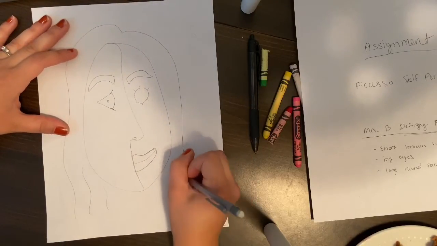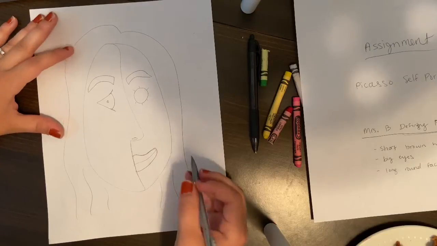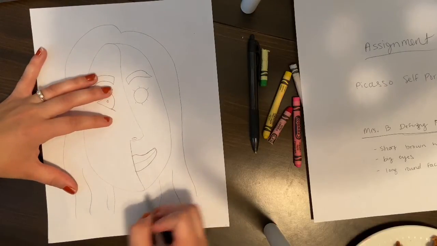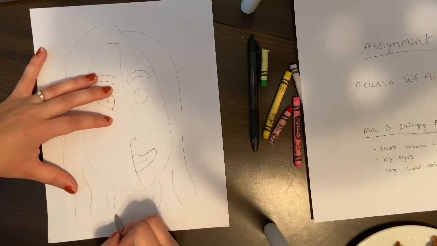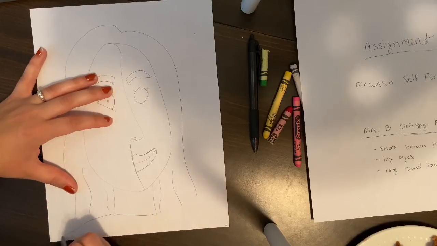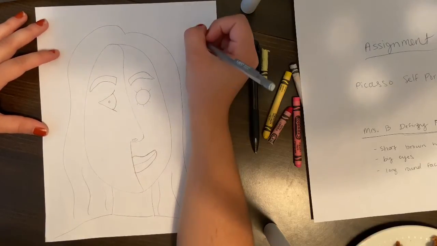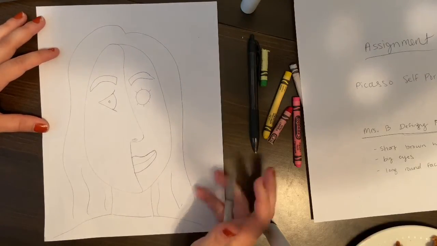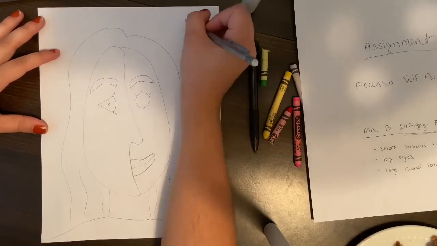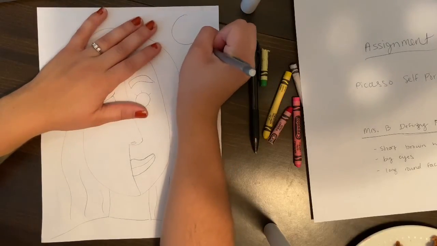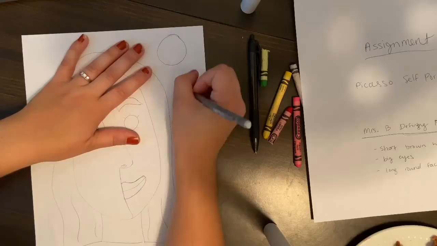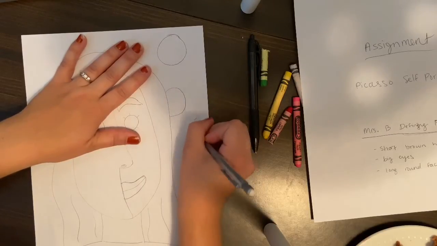Once I'm done with my head, then I can go to the background. The background area is just for you to fill in with shapes. These shapes need to express the same emotion that you are trying to express. So since I chose excited, I need to draw shapes to create some sort of pattern in the background that goes along with that emotion.